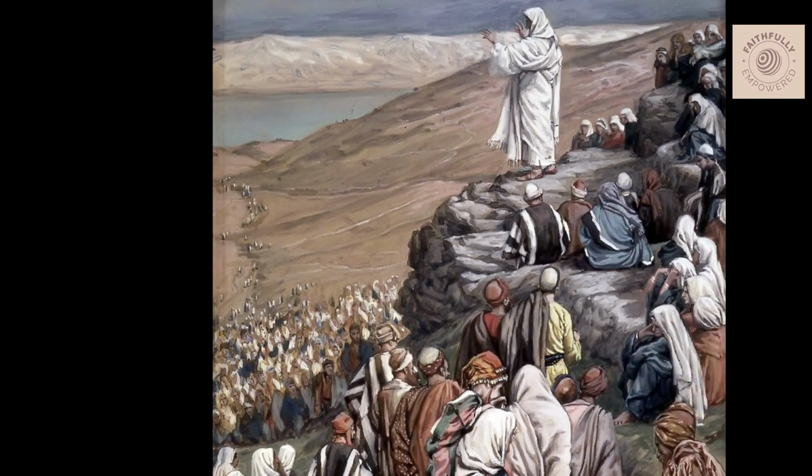These teachings offer practical guidance for living a life that is in line with the teachings of Jesus. They emphasize the importance of a deep and genuine faith, and encourage believers to live out their faith in practical ways. They also offer a countercultural message that challenges the values and priorities of our society.